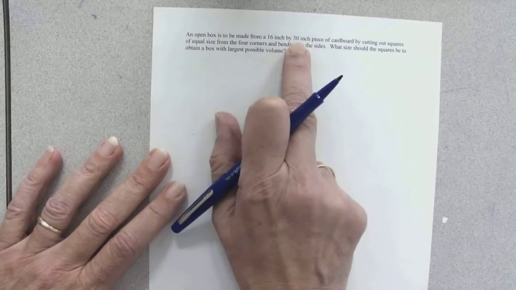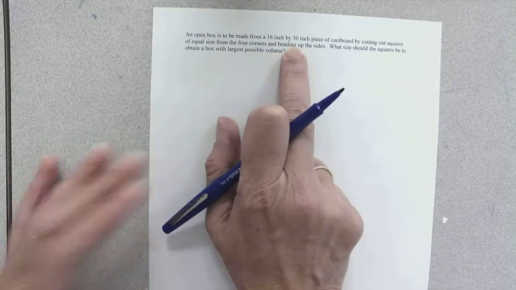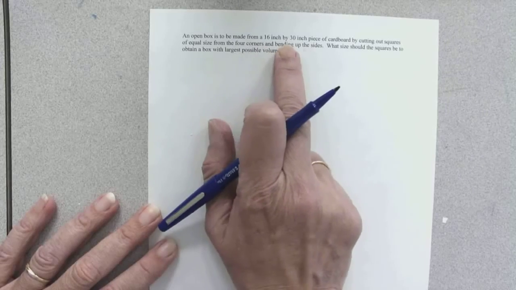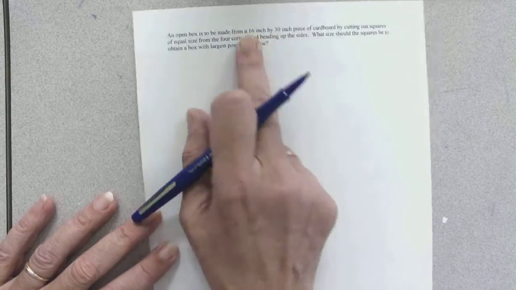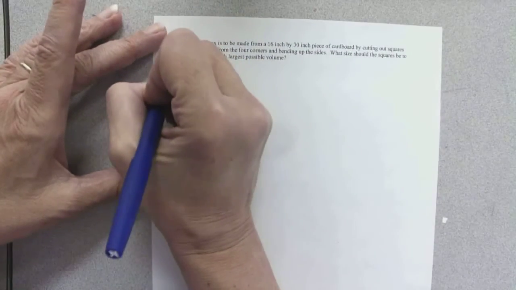We're going to knock out two steps at once at the very beginning. We're going to draw a picture, and that picture is going to be the constraint. Because the constraint here is this phrase right here, made from a 16 by 30-inch piece of cardboard. That's the constraint, that we have to use that cardboard. So steps 2 and 3 together.